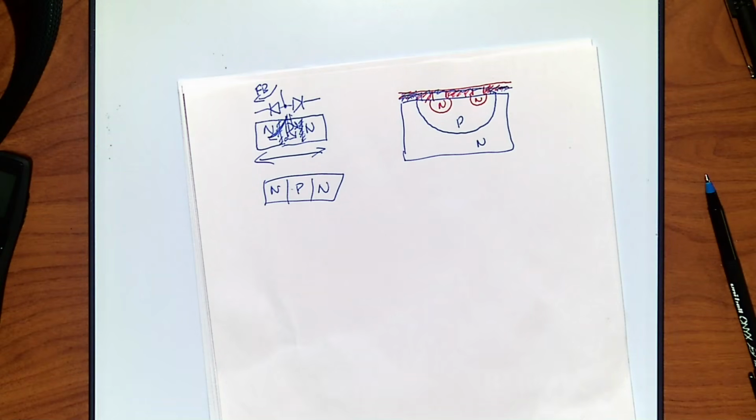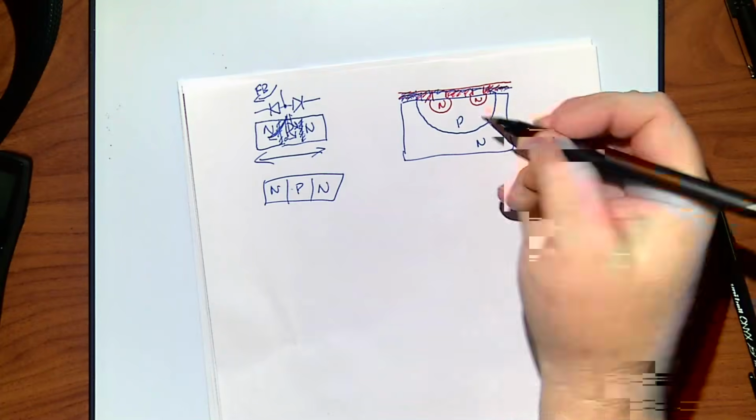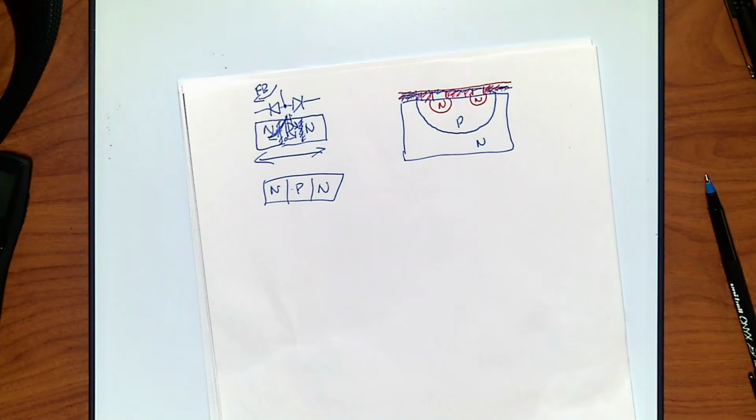So now you might wonder why did I start with N? Because if you notice here, see the two N's at the top and the P? Notice if you look between them, I've got an NPN. See them right here? NPN. That is the transistor right there.